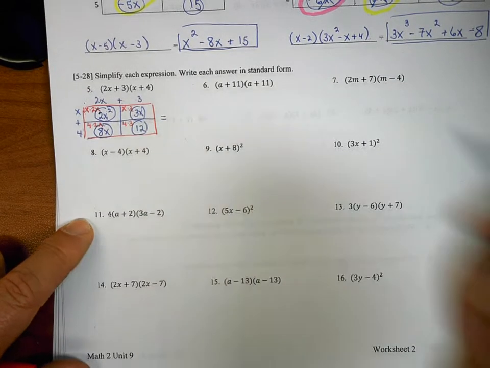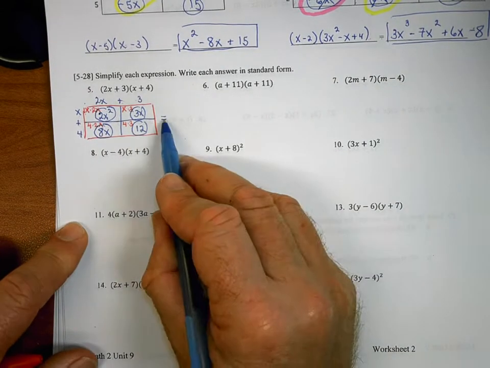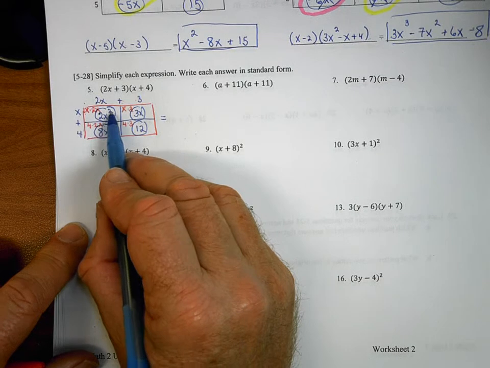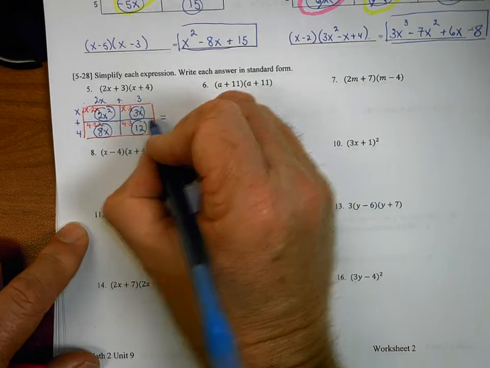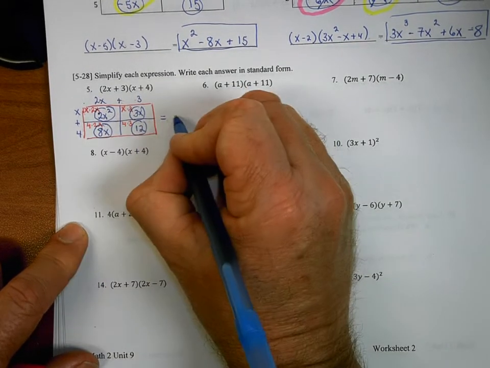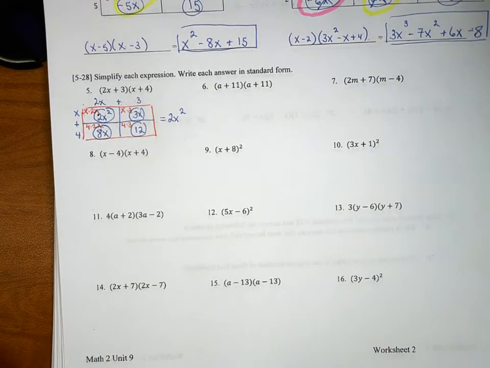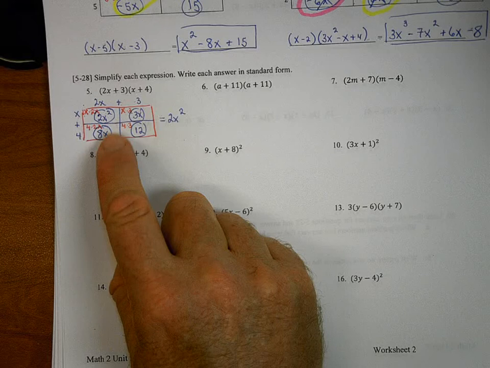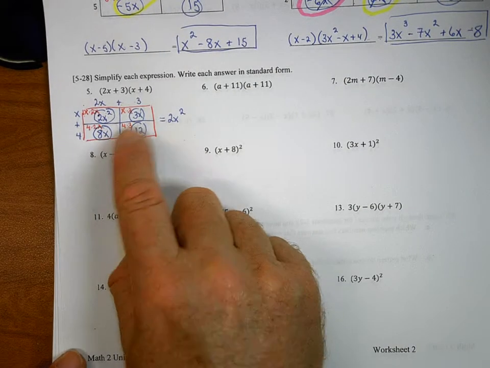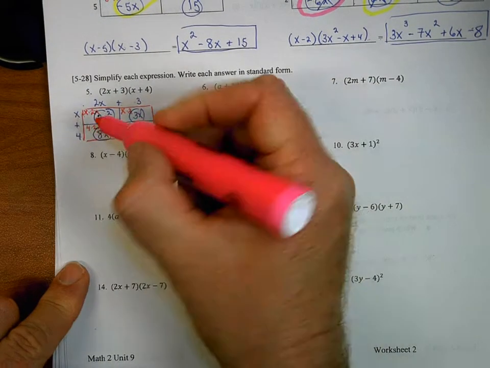And I'm going to combine like terms as I go. So when I write out my solution, I start with the highest exponent, which is 2x to the second. You can see there are no other x to the seconds, so there's nothing to combine with 2x to the second. Then when I get to my next exponent, which would be 1, which would be these x's right here, you can see that I have an 8x.